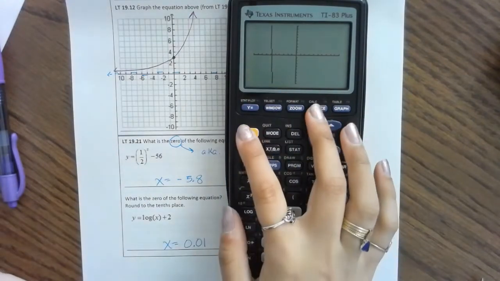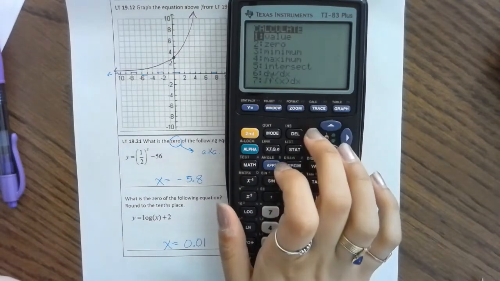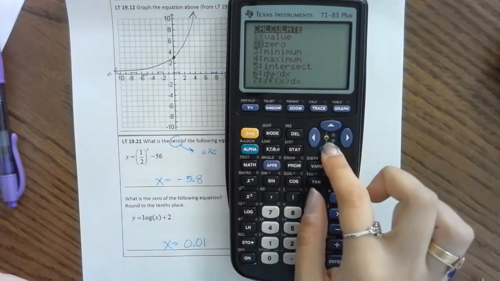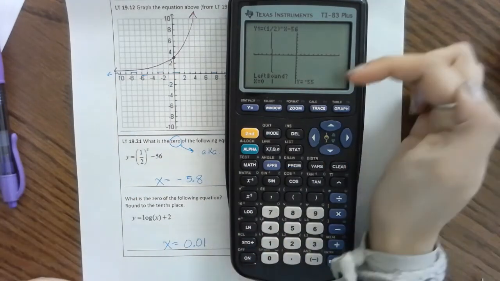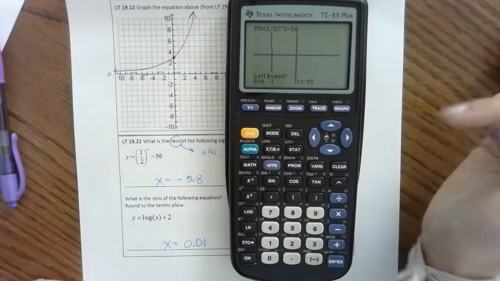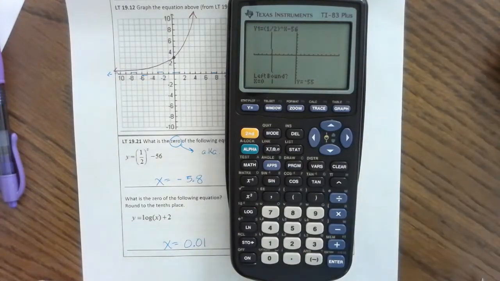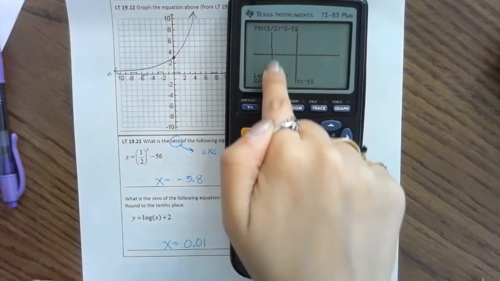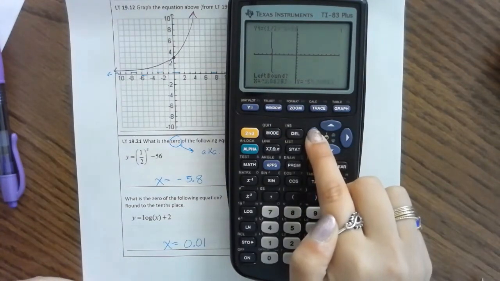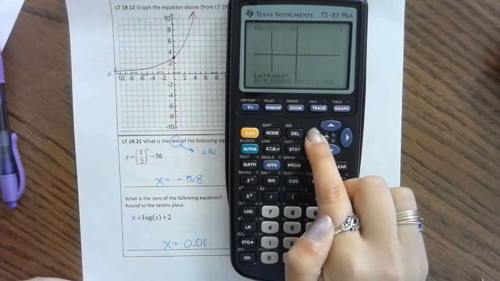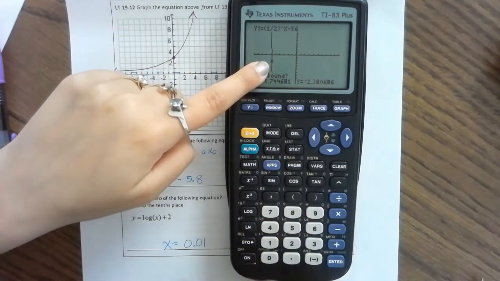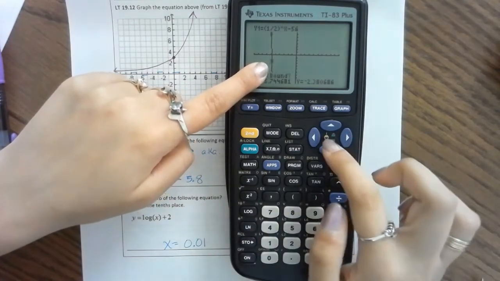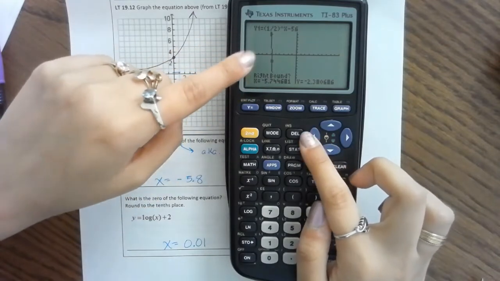So you're going to do second trace, and we want the 0. I'm going to hit option 2. It says left bound, right bound, and that just means going left to right. Are you above or below the x-axis? If I'm coming in from the left, I'm clearly below it. Am I going the right direction? Yes, I am. I'm going to try and get my cursor somewhere below the x-axis, because that's on the left. Hit enter. And then right bound just means if I was below, I go above.